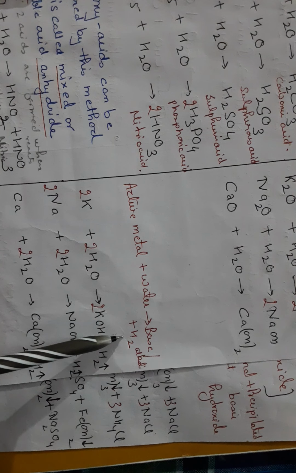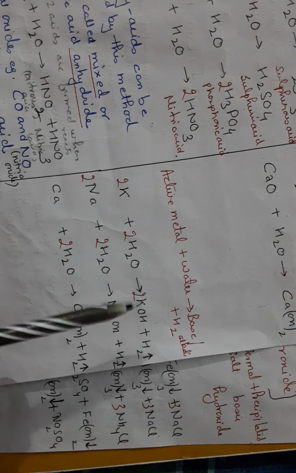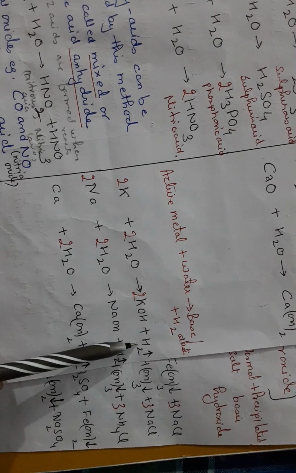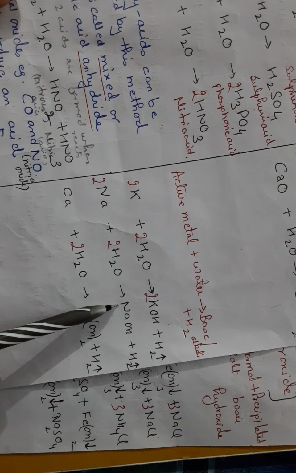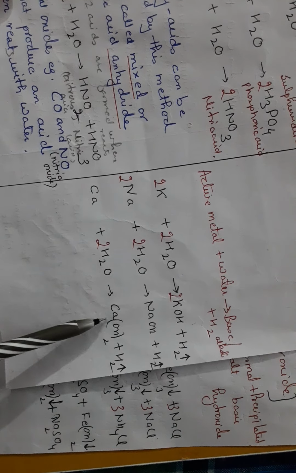Now active metals. Active metals react with water to form a base or alkali. In addition, hydrogen gas is evolved. Potassium reacts with water to form potassium hydroxide plus hydrogen gas. Sodium reacts with water to form sodium hydroxide and hydrogen gas. Calcium reacts with water to form calcium hydroxide and hydrogen gas.